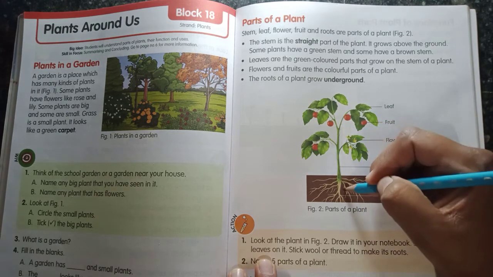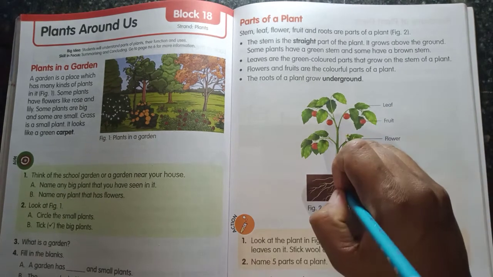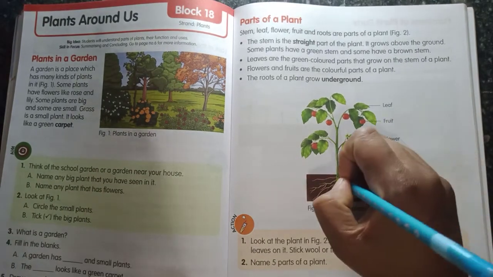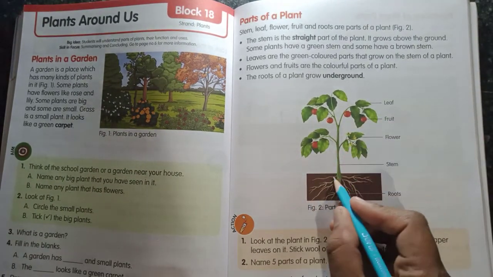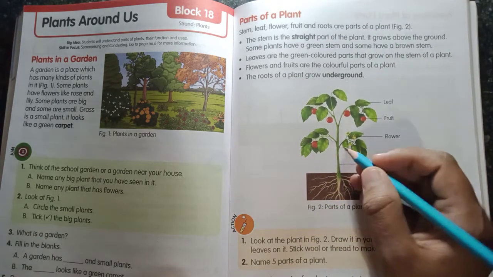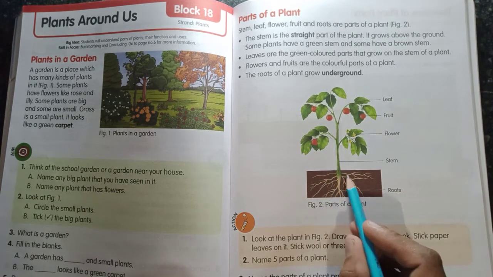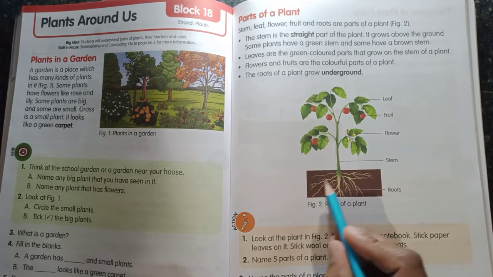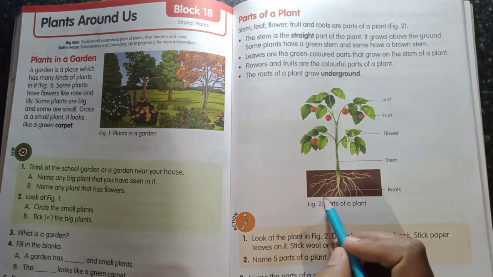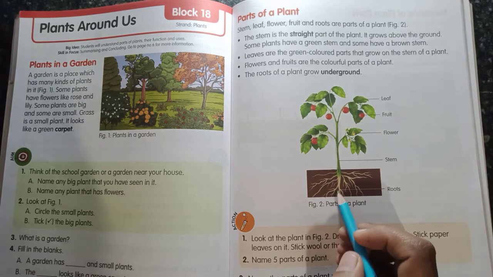It is very straight, just like a standing line. So it is the straight part of the plant. And from where does it grow? It grows above the ground. And you know what? Below the ground there are roots. These are roots, children, which hold the plant tightly and which supply all food, minerals, water and all to the plant.